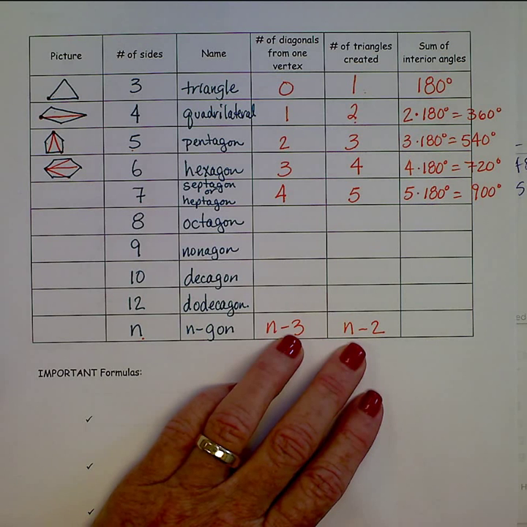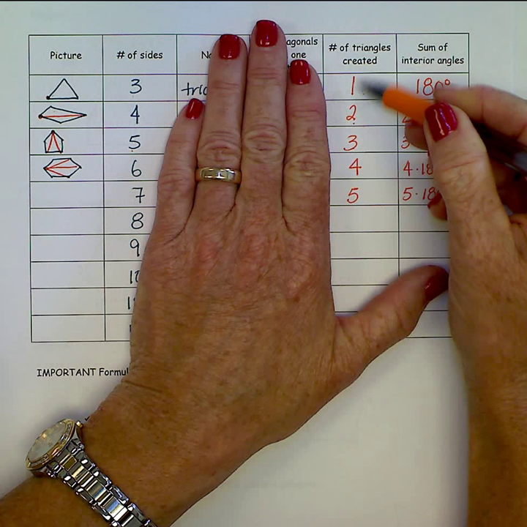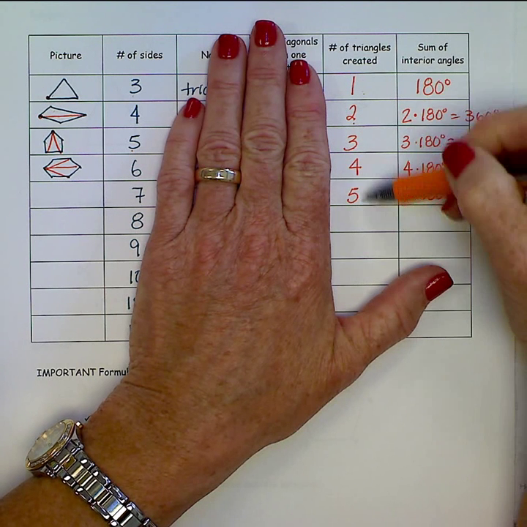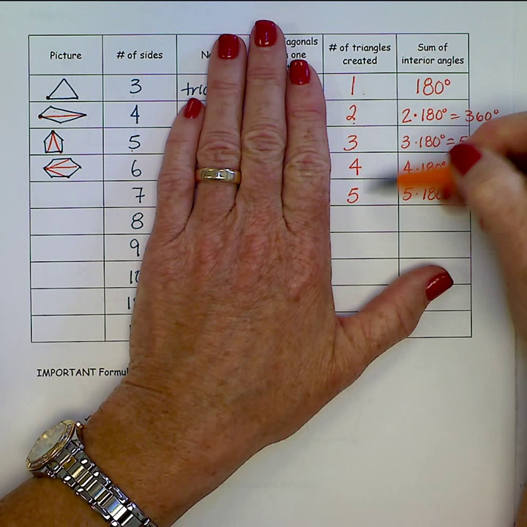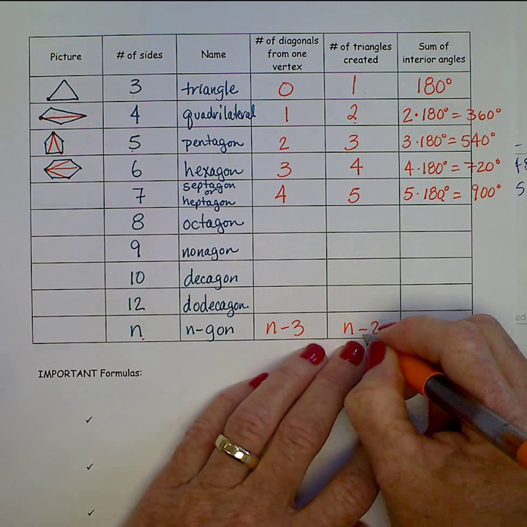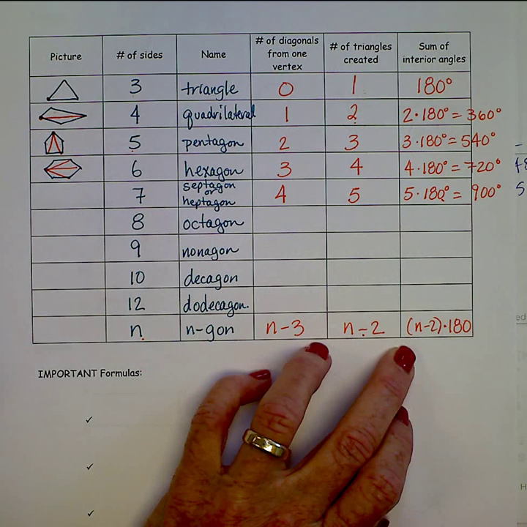All right, next, how can you get from this column, number of triangles created, to the sum of the angles? Well, it's this column times 180. So down here, n minus 2 times 180.